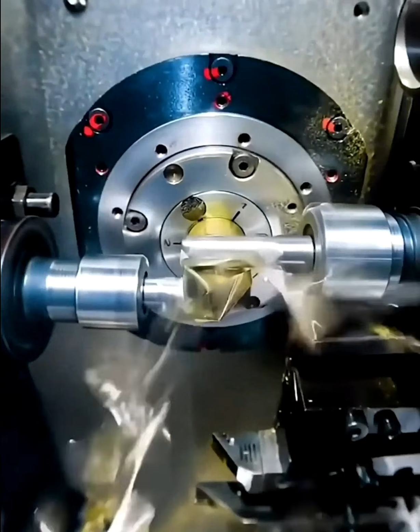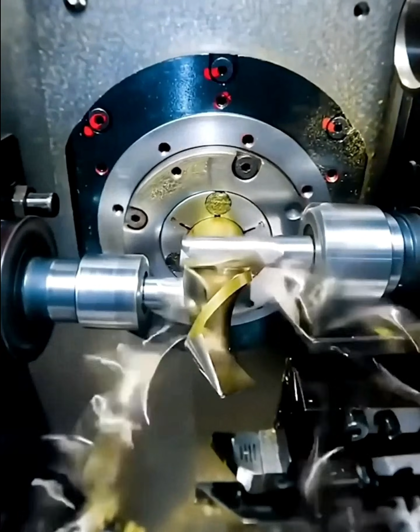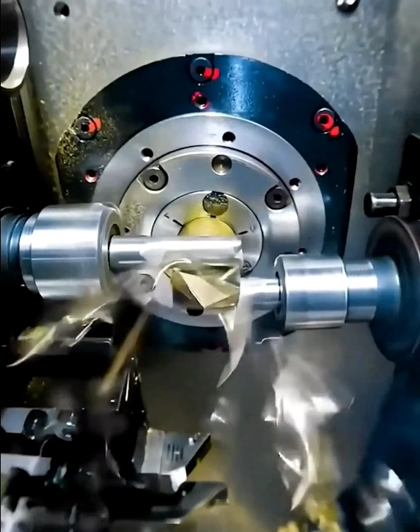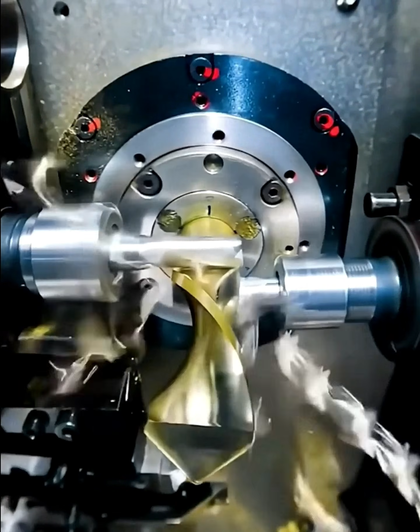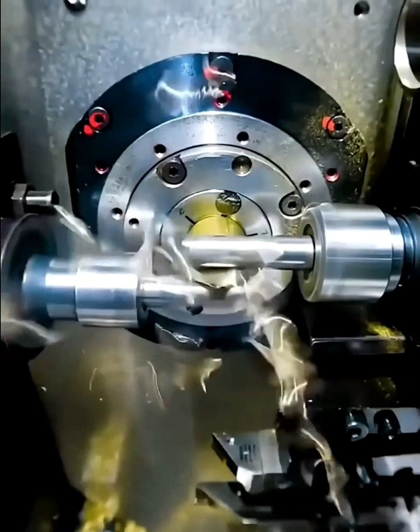How does a CNC machine cut complex metal components? According to a computer program, the machine moves an automatic cutting tool, assisted by a coolant fluid to precisely shape the metal.